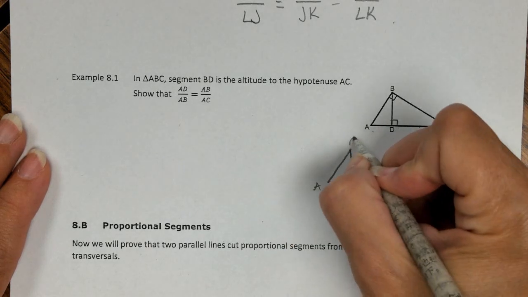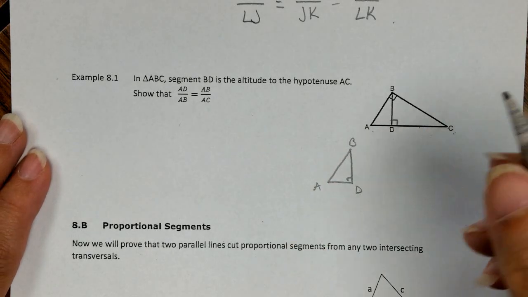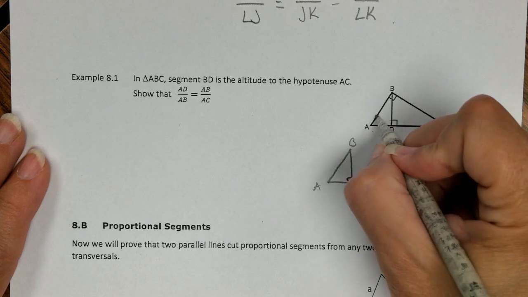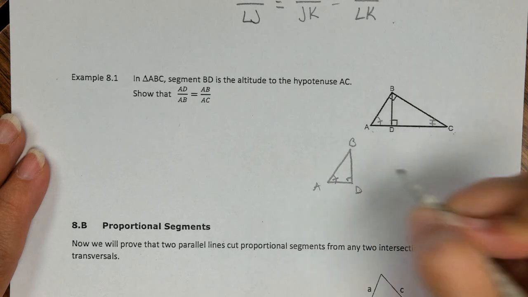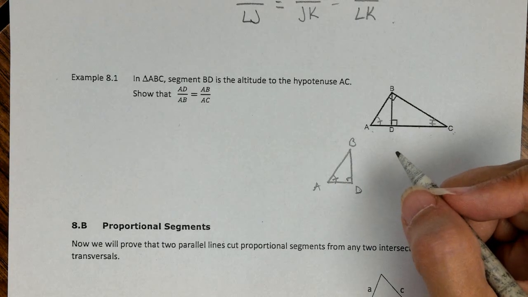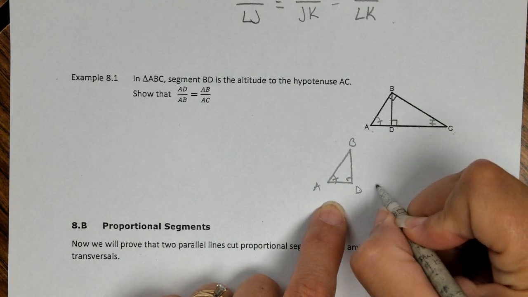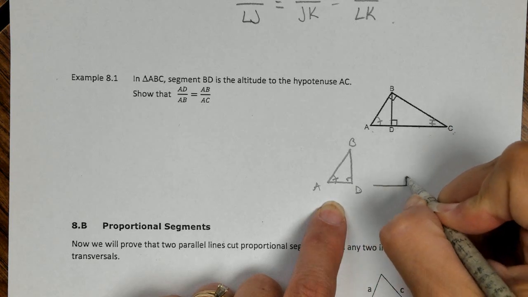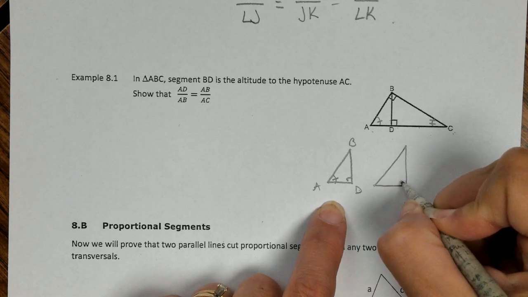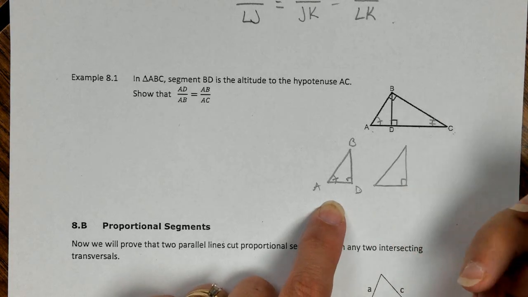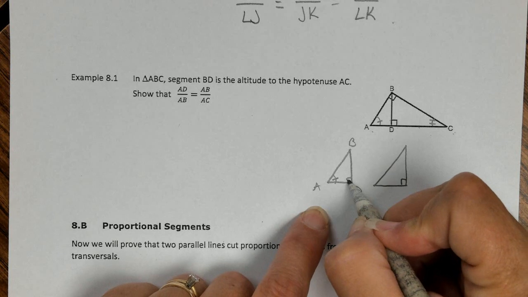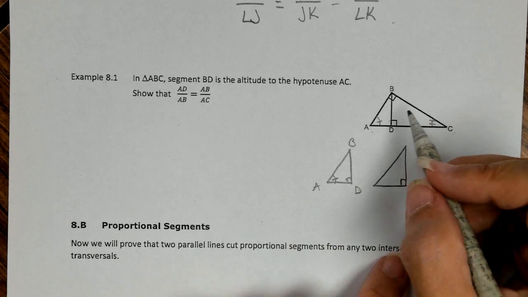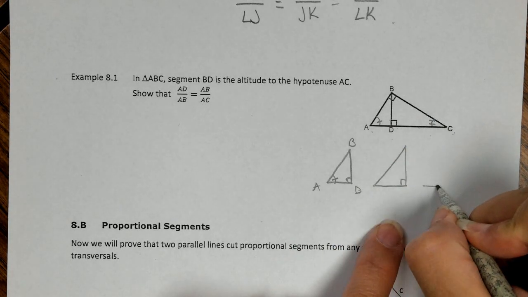Okay, so A, B, D, that's the one on the left. And I'm also going to put some tick marks in here, because these have to be similar triangles. Let's look at the one on the right. But I'm going to turn them all the same way. Now, each of them has a 90-degree angle, right? And two of them have that angle A. Let me draw the other one.